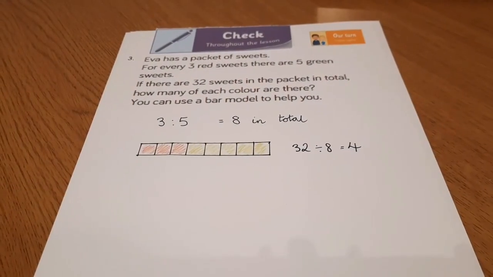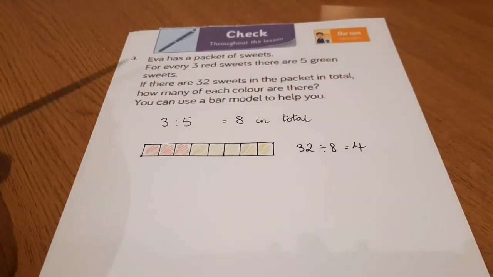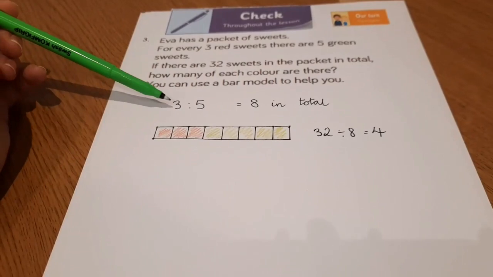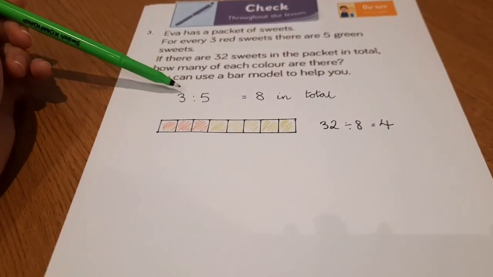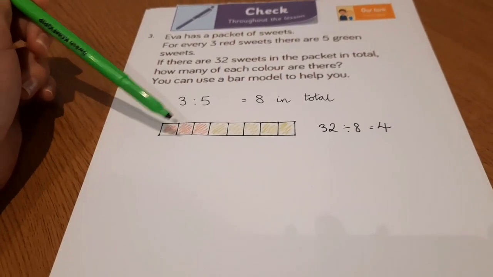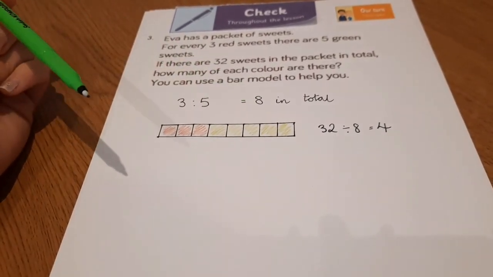So let's check our answer. I've written out the bar model already for you. Now I've split my bar model into 8 parts because if we add the parts in our ratio, we get 8 in total. Okay, so I've shaded them in here. I've got 3 red parts and 5 green parts.